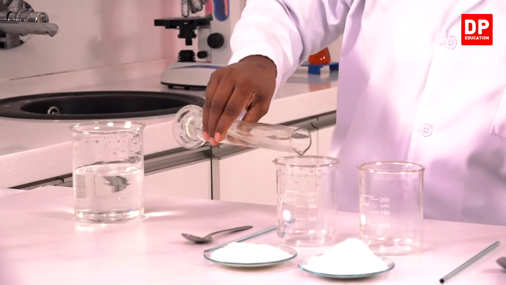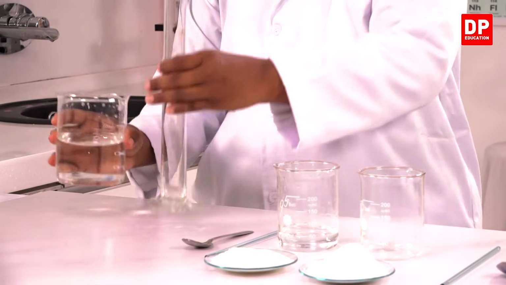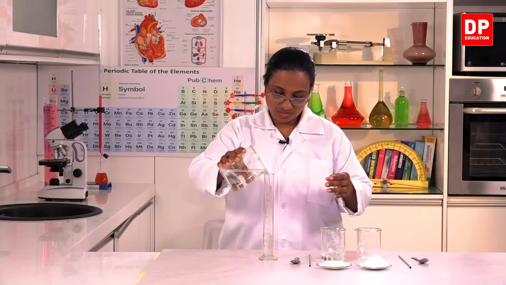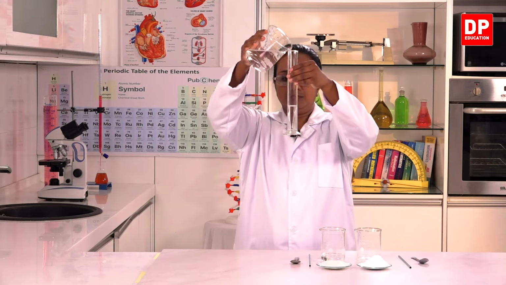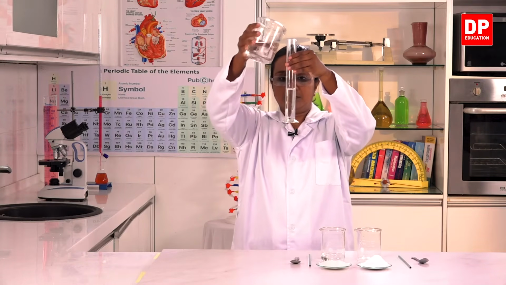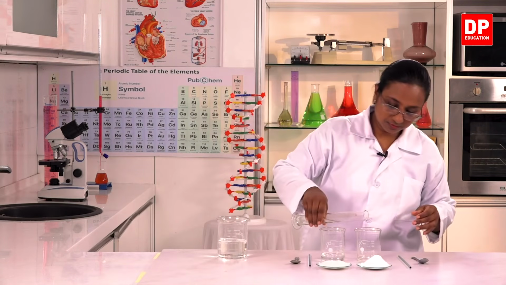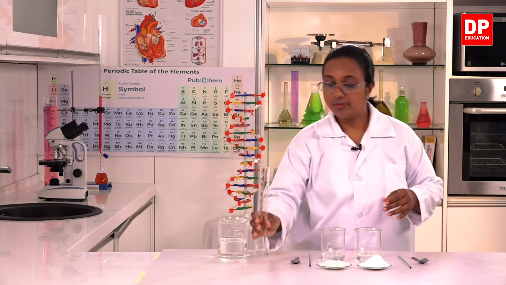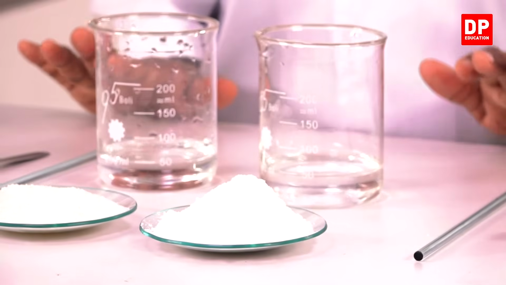So I have 50 cubic centimeters of water in one beaker, and in the other one as well. Now we have equal volumes of water at the same temperature.